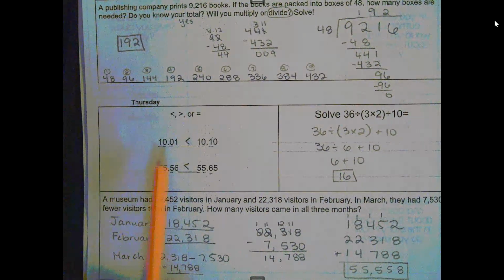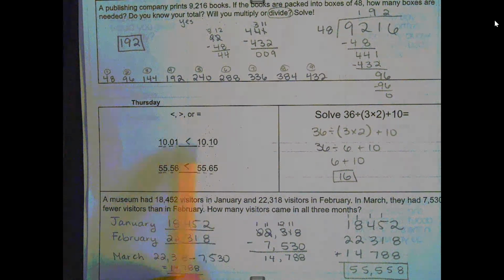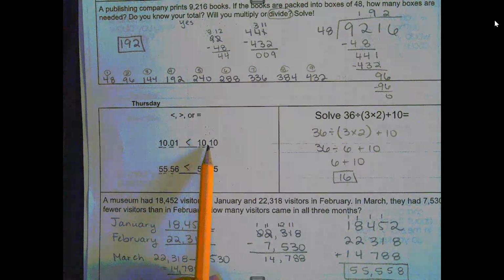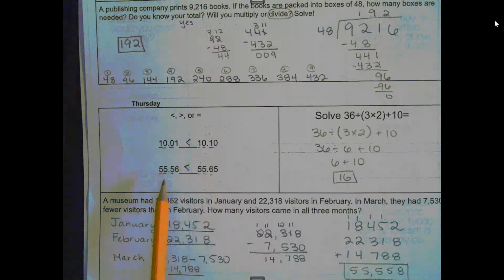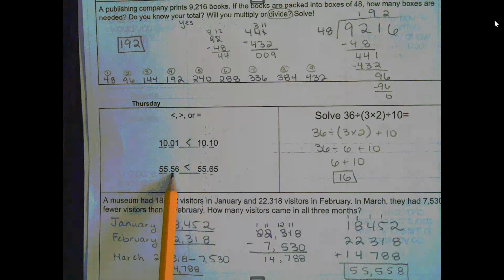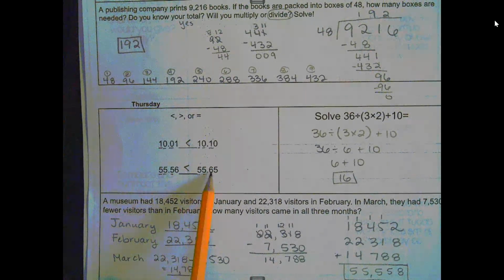Then on Thursday, we're comparing. So go digit by digit. And I see that the 0 tenths is less than 1 tenth. And this one here, the 5 tenths, is less than 6 tenths.